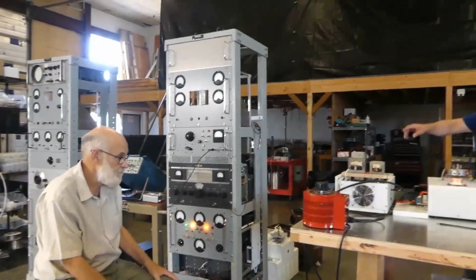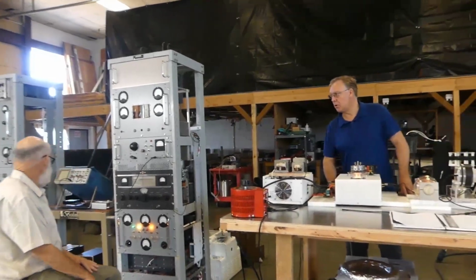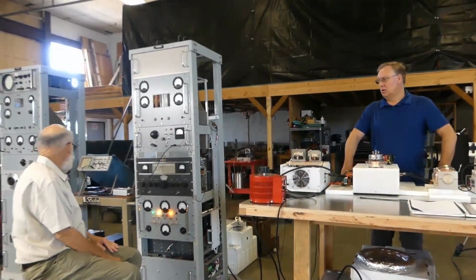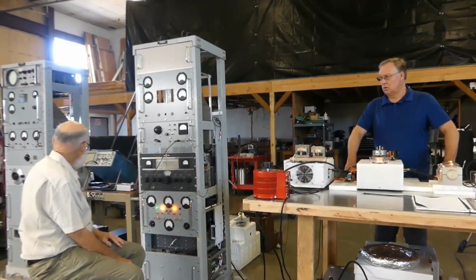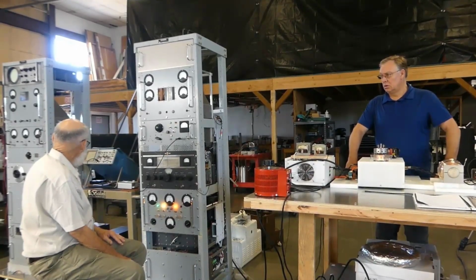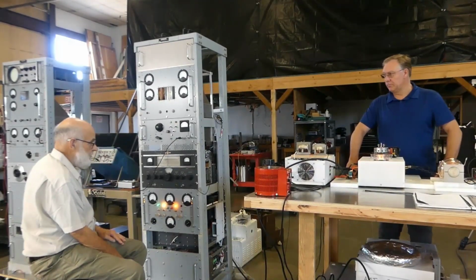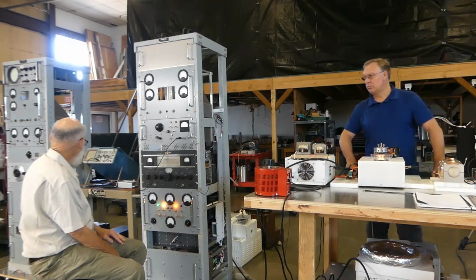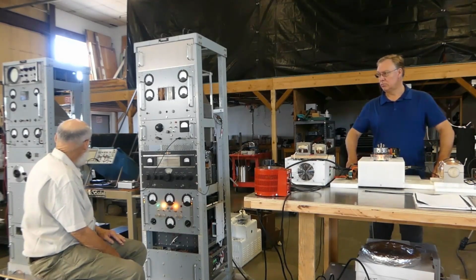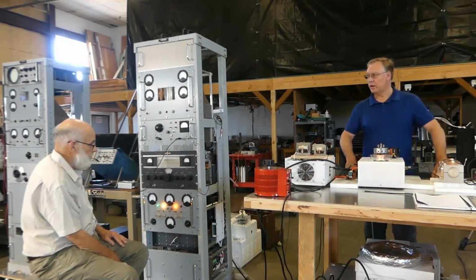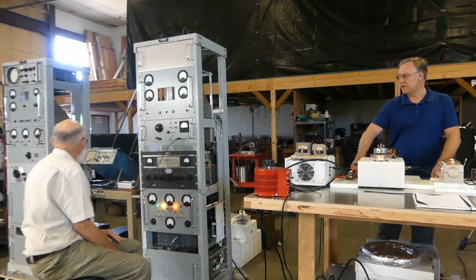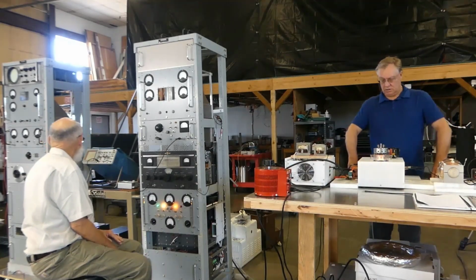And what kind of rate are we modulating at on that box? I think the pulse repetition rate is 10 pulses per second, and the pulse width is 1/10 of a second. Okay. Somewhere around there, or maybe it's about 10%. Yeah, it was about 10%.